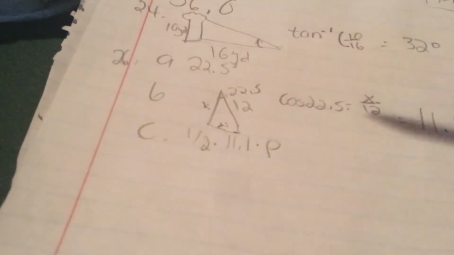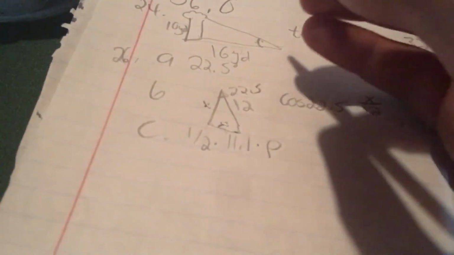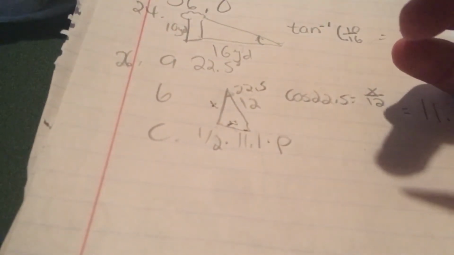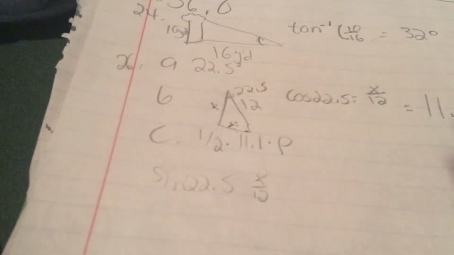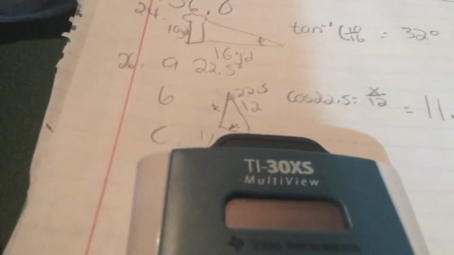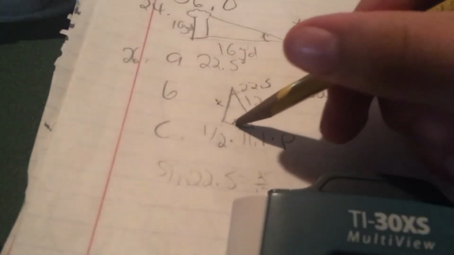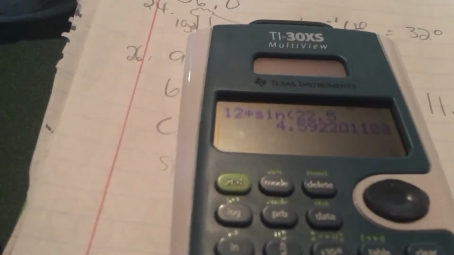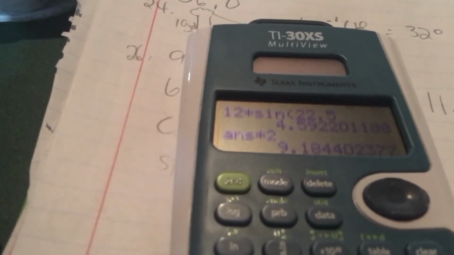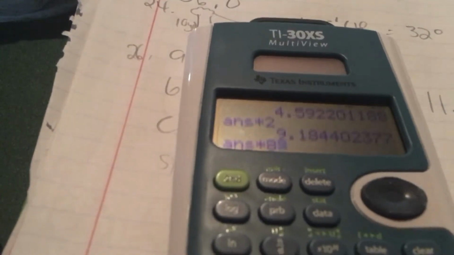Now, this is our X. So you're going to want to do sine. The sine of 22.5 is opposite over hypotenuse. So 12 times the sine of 22.5. That's just half of the one side, so to get the full side, you have to times that by 2. So one side is 9.1844 and so on.